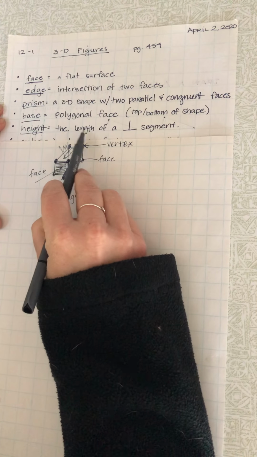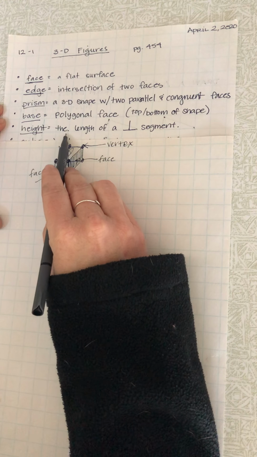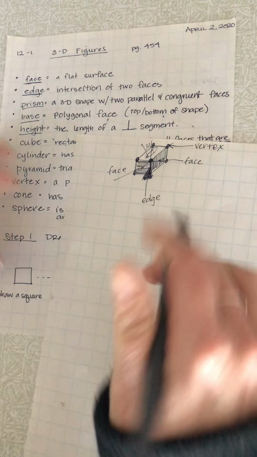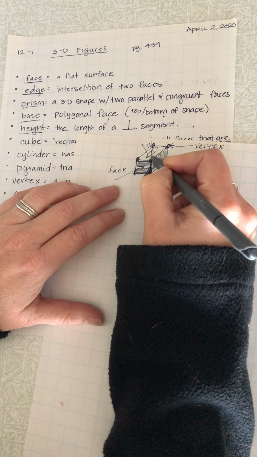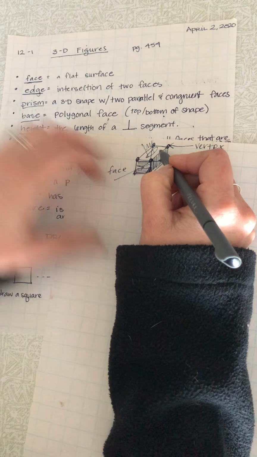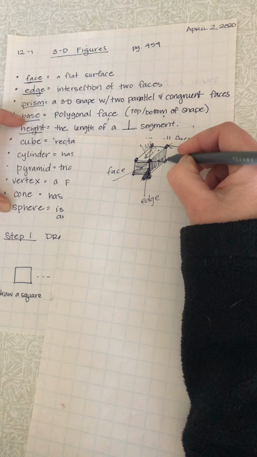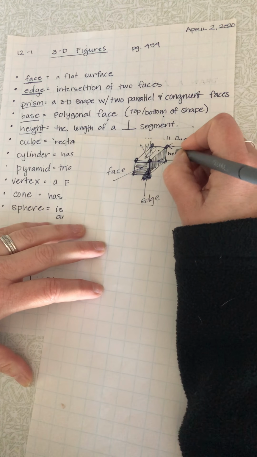The height is the length of that segment, okay? So this is perpendicular, so it's going to be like this here, this top, the top of our Kleenex is the polygonal base. It's a top or a bottom. And then the edge between the two, this is where the height would be.